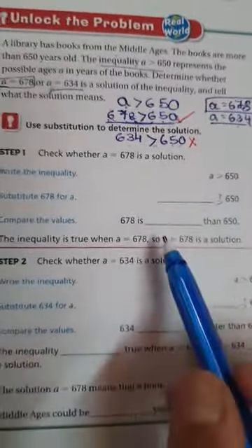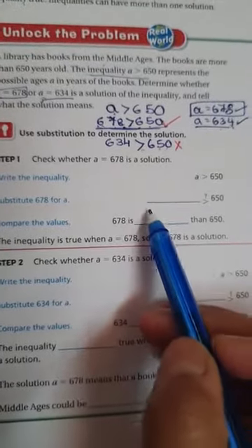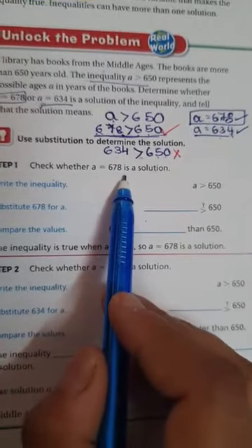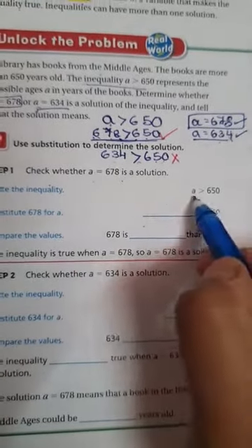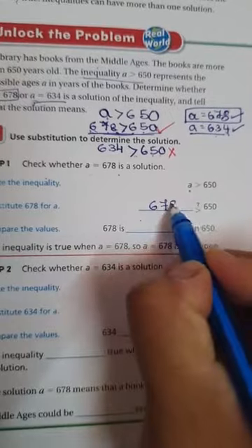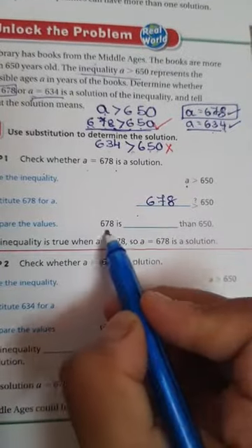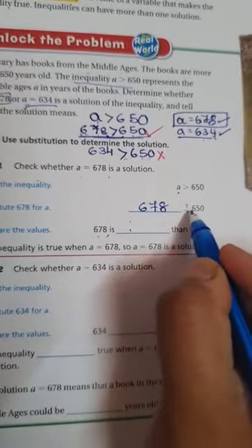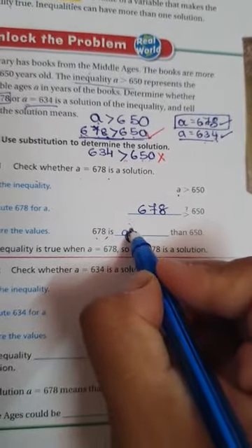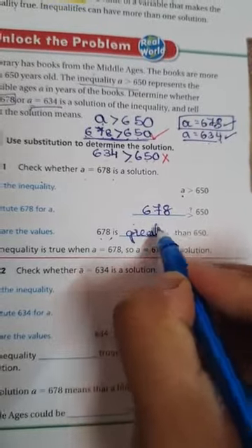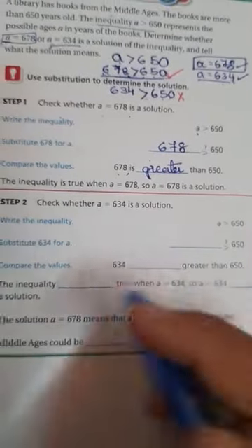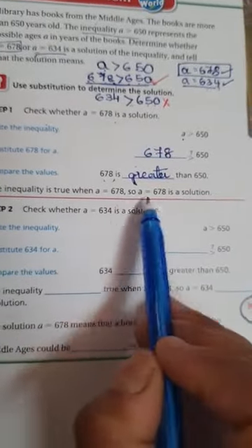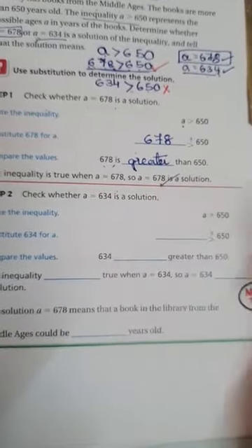Now here of course they have given you more and more things to be done. What is the first one? Check whether a is equal to 678. So what are you going to do? In place of a, you're going to write 678. Okay, 678 is what's the symbol? Greater than 650. So the inequality is true when a is equal to 678. So a = 678 is a solution.